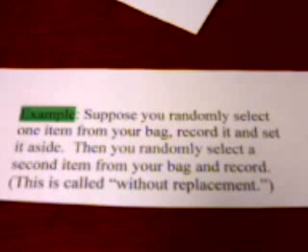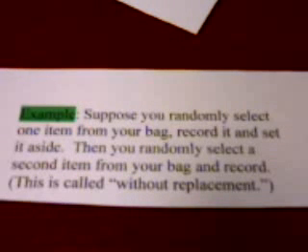Alright, so here's the example again, just to remind you what we were doing. Suppose you randomly select one item from your bag, record it and set it aside. Then you randomly select a second item from your bag and record it. Notice that you did not put the first one back. This is where the idea of that second probability comes into play. Now when you're doing this, it is without replacement, which means that your trials are dependent on each other. So when you go to pick that second one, something special happens, and we're going to talk about that in the next 3 questions.